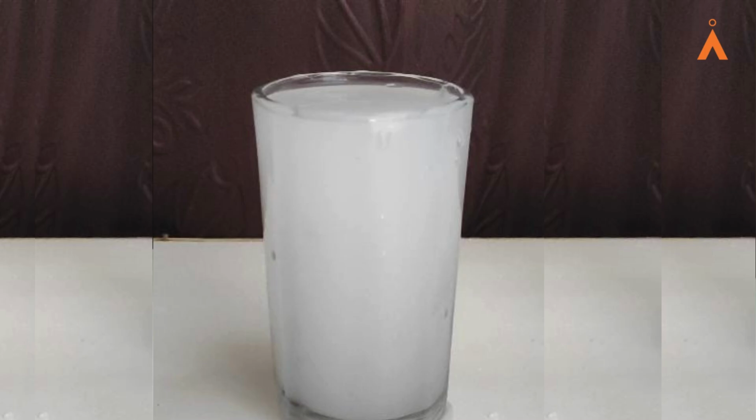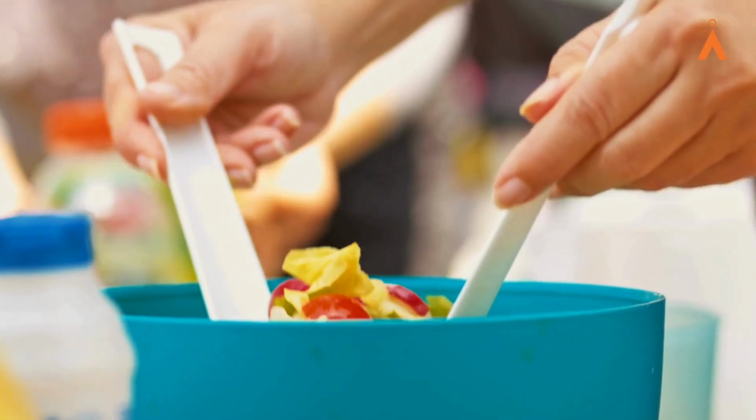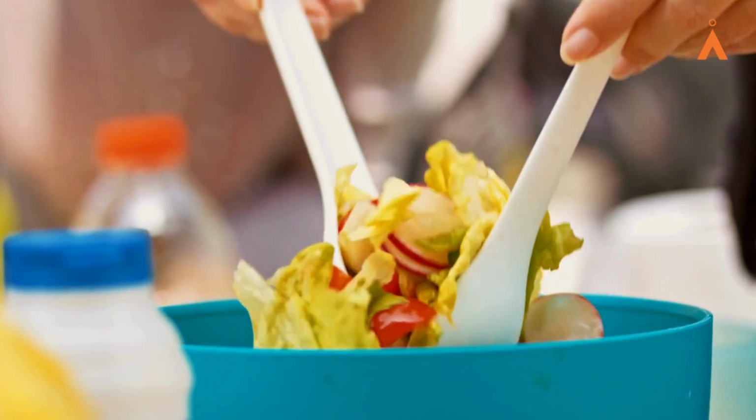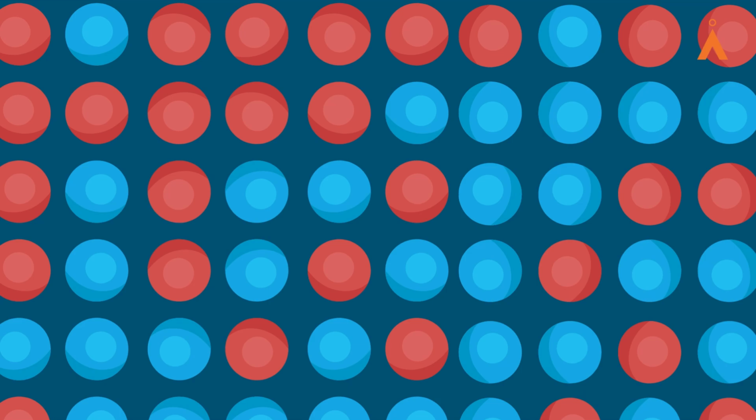Well, let's consider it. Hey, this situation resembles our previous activity. Could it be classified as a type of heterogeneous solution? Yes, indeed. It's a form of heterogeneous solution, a colloid to be precise.